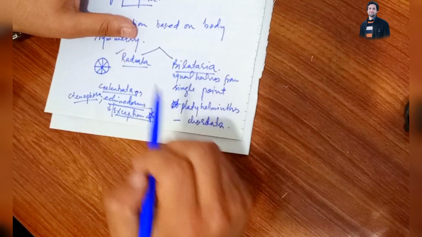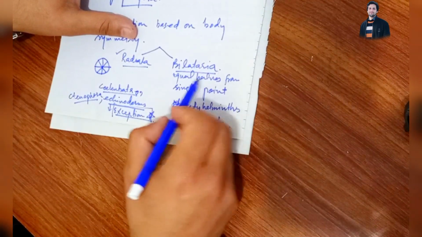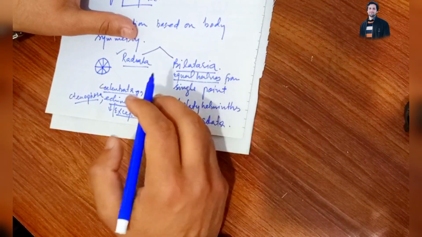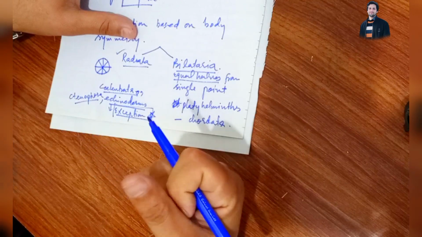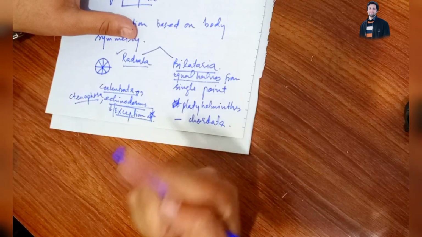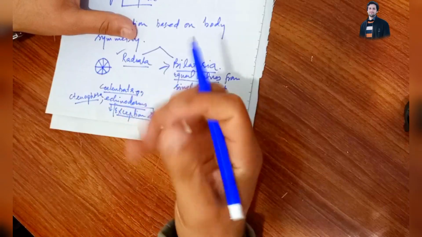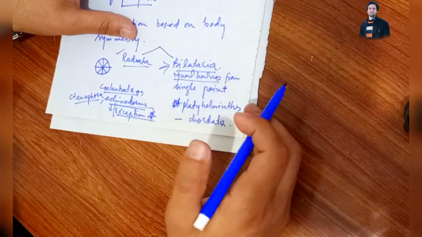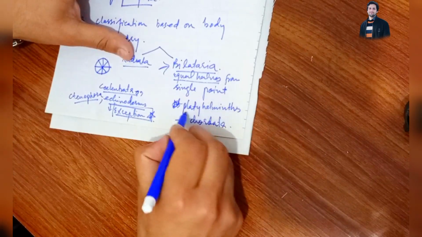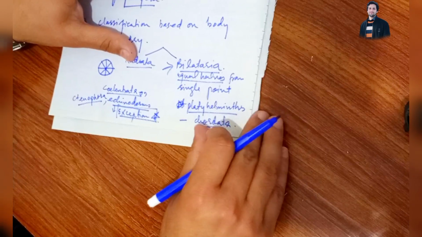Now coming toward the bilateria, or bilaterally symmetrical animals, it means that these animals can be divided into equal halves from a single plane. Such animals are called bilateria, and the symmetry is called bilateral symmetry. Right from platyhelminths to chordates, all are included in bilateria.